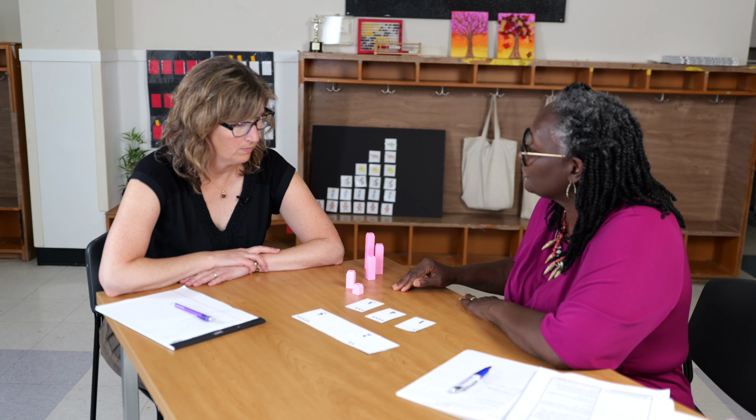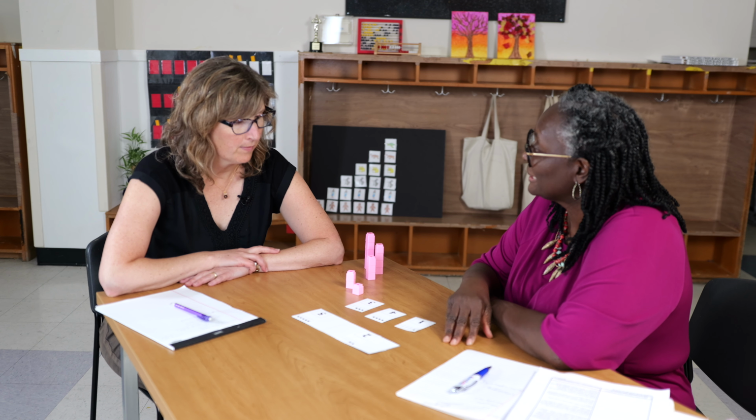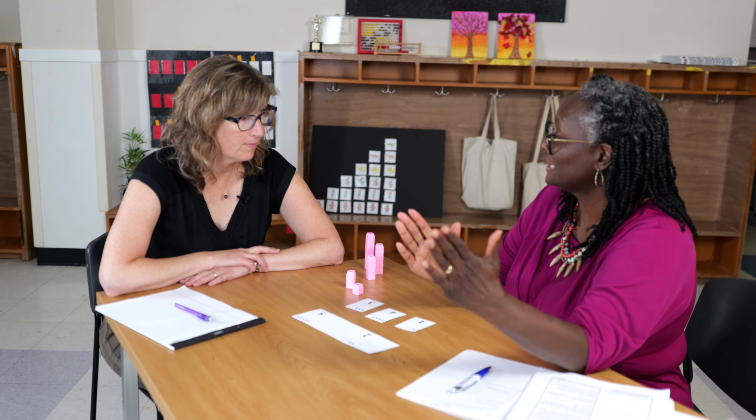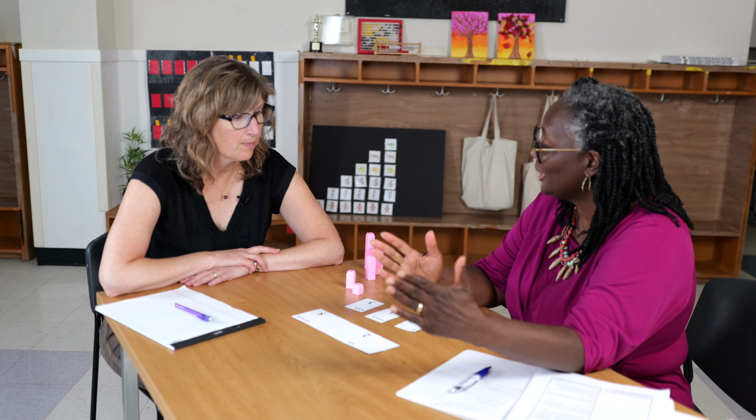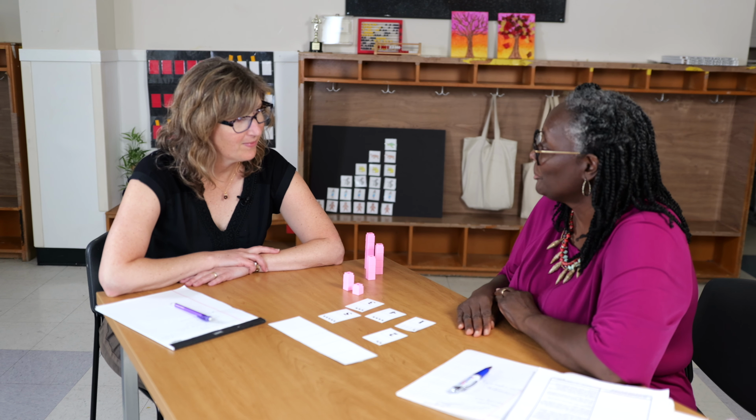So one of the things that I noticed was that you provided a lot of tools, a lot of entry points for the children to think about these ideas. First the connection from the gingerbread story, where they had the character chart, and then you brought it over to the cardinality chart, and then the unifix cubes, and then our number path.